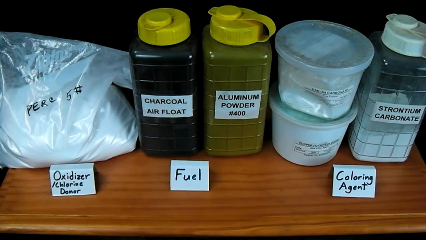Stars that are fueled by metals are typically much brighter and more vibrant than stars that are fueled organically with chemicals such as charcoal. On the far right you can see I have added more chemicals under the name of coloring agents. These chemicals are used to change the colors of stars and other effects. In most cases, strontium compounds are used to create a red color, barium compounds are used to create green or yellow, and copper compounds are used to create a blue color.